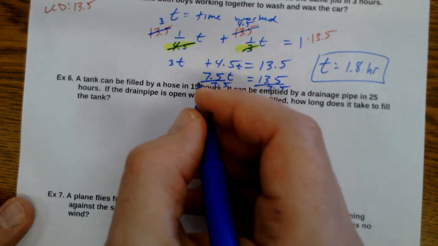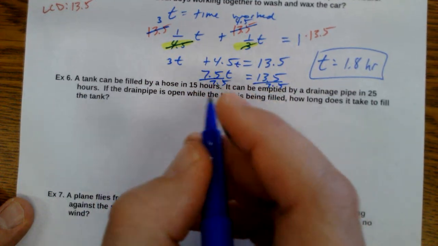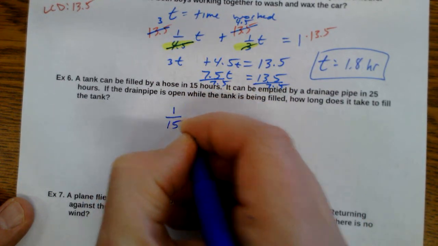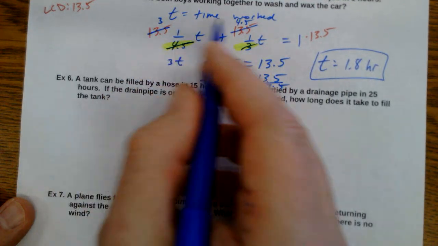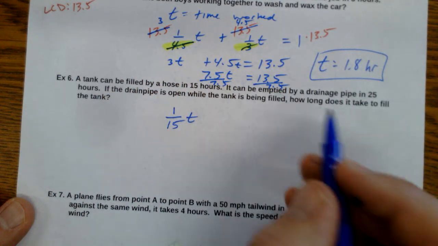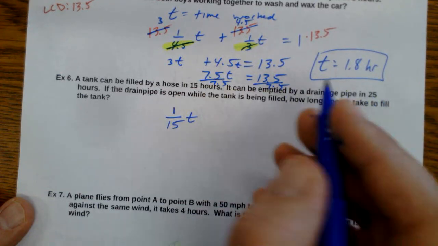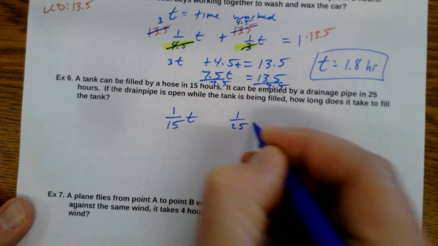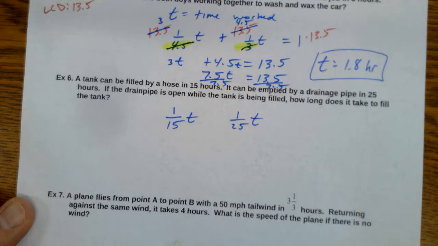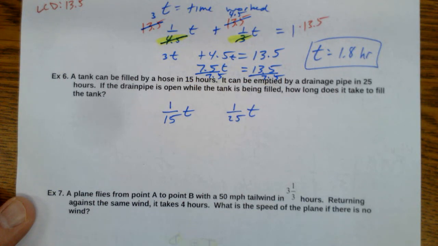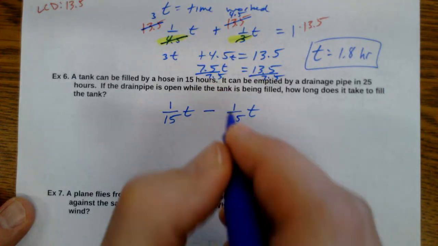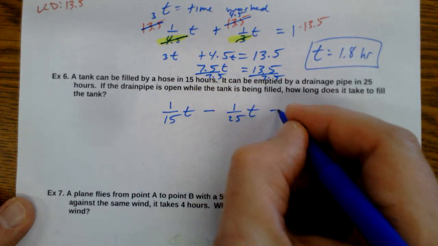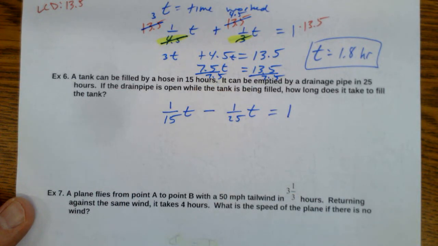So here we go. Rate times time. 15 hours, so in 1 hour, 1/15 is done, times time. Again, t is time worked. The drainage pipe is 25 hours, so in 1 hour, it drains 1/25 of the tank. Because they're working against each other, this is draining, this is filling, the drain pipe is negative. And eventually we will get one thing done, one tank filled.